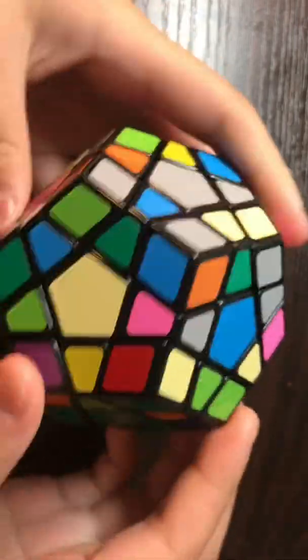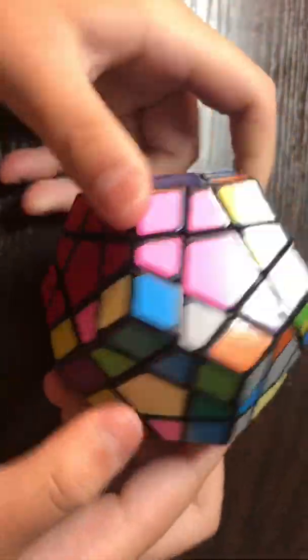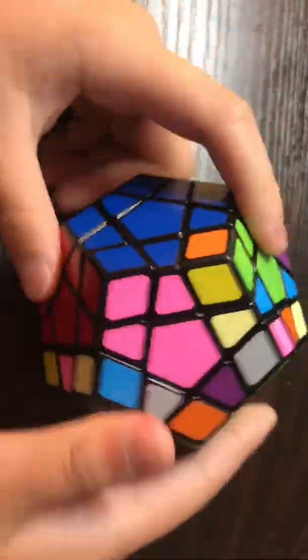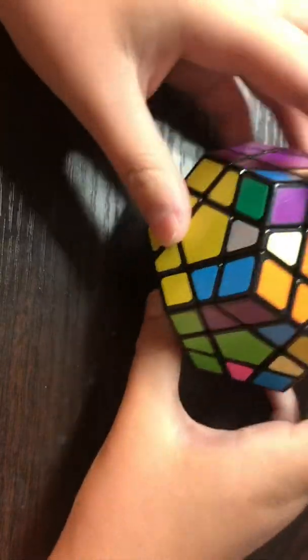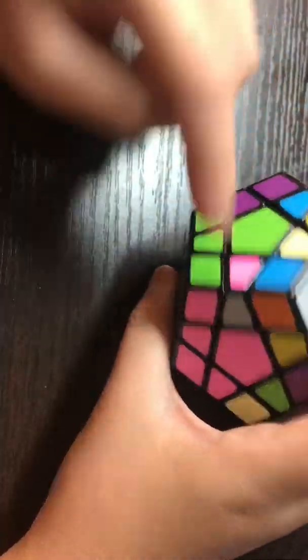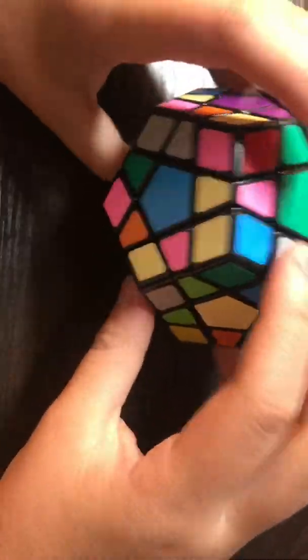And then you look for the last corner. Just the last one. Alright. And like this. Then when you got all the corners solved, you want to make sure you solve 3 of the edges. 3 edges, okay? I got one of them already solved. And now I just need to solve 2 more for me.